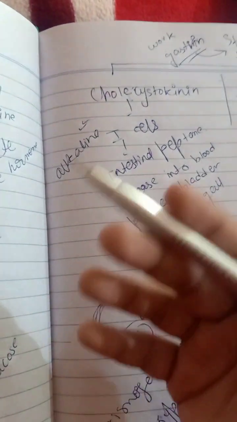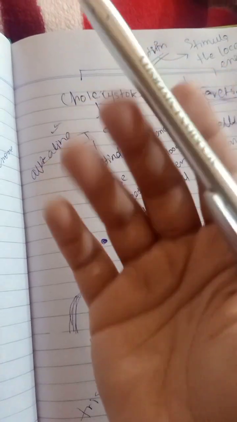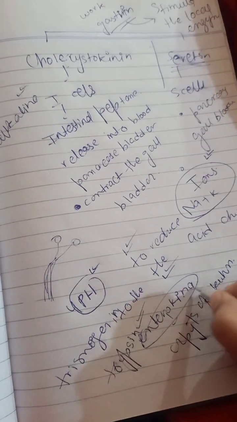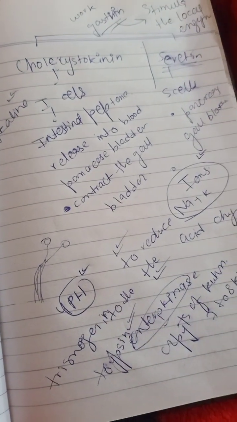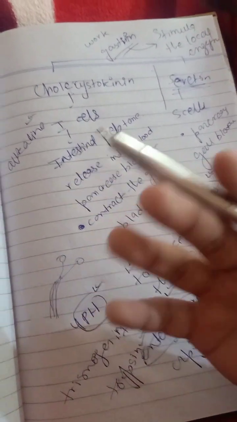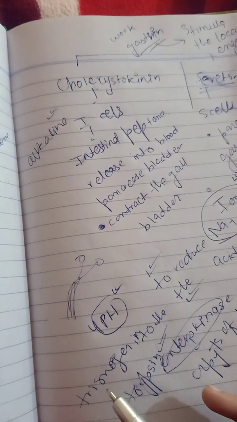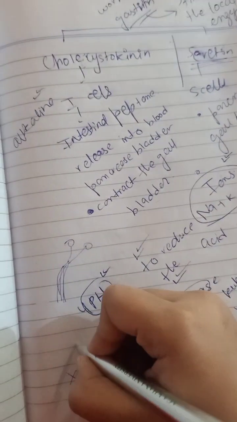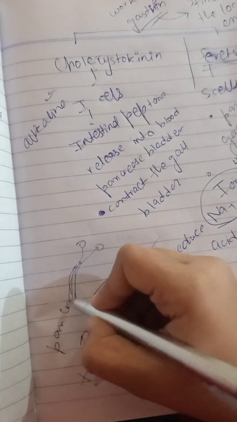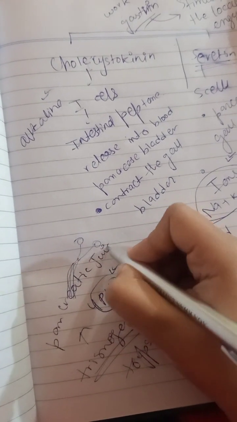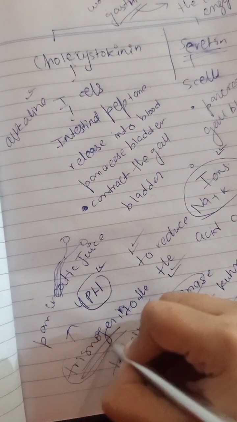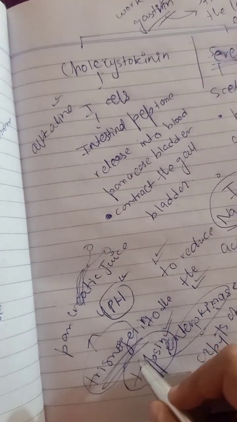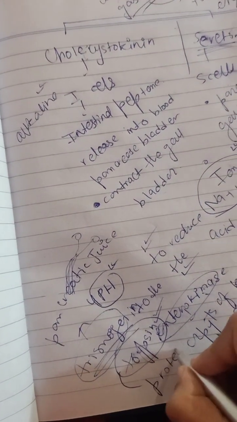Okay, as you all know, in your stomach HCl was working to activate the inactive enzyme. So here the enterokinase works like HCl, which will activate the inactive enzyme. Trypsinogen is basically coming from the pancreatic juice. So enterokinase is an enzyme which converts inactive trypsinogen into active trypsin. Okay, so this trypsin will work in the digestion of protein.